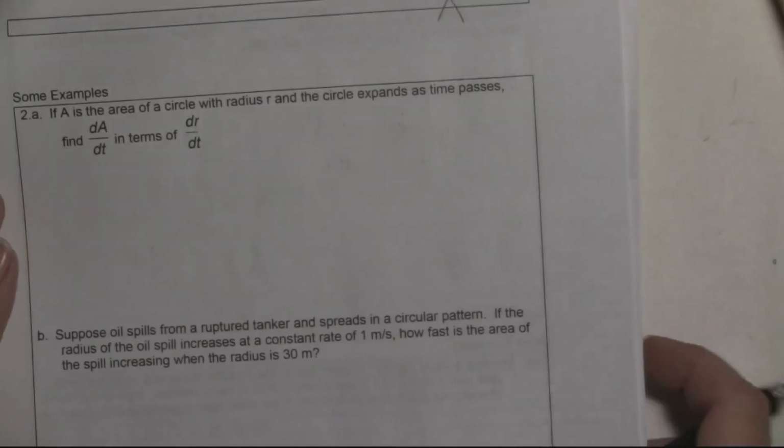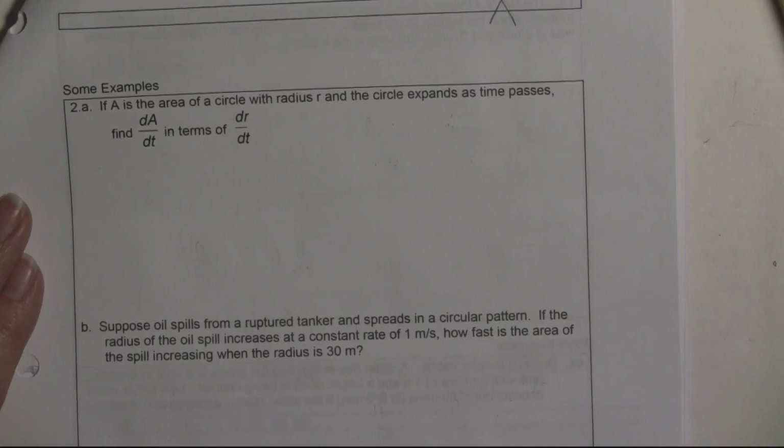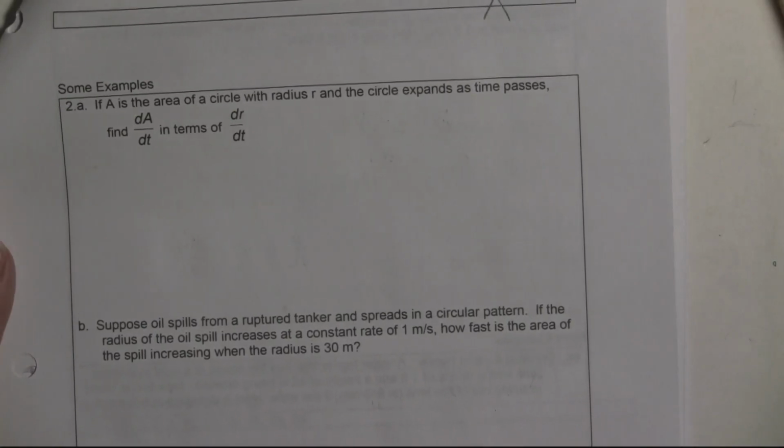So this is problem 2a, and it says: if A is the area of a circle with radius r and the circle expands as time passes, find dA dt in terms of dr dt.